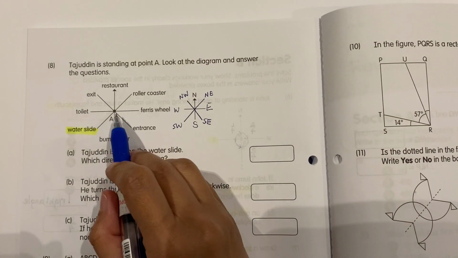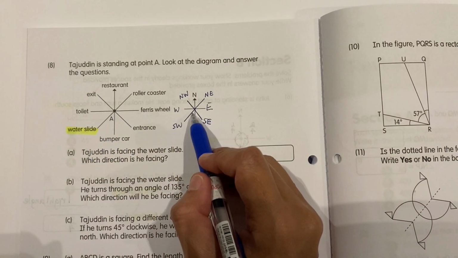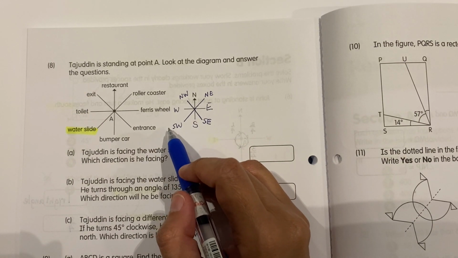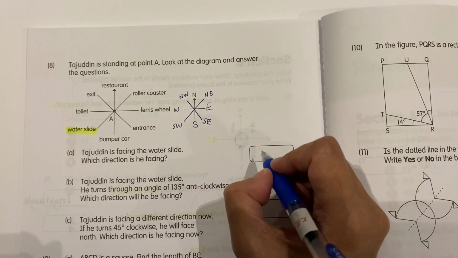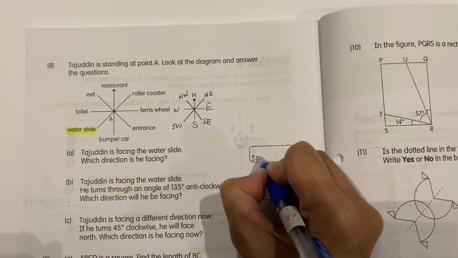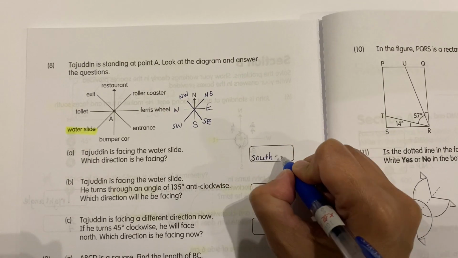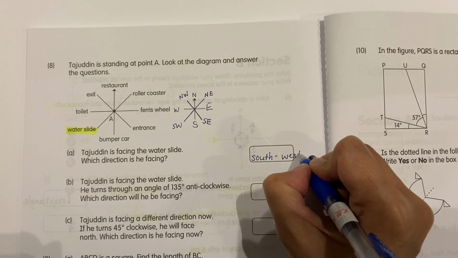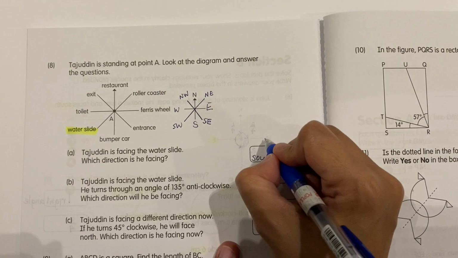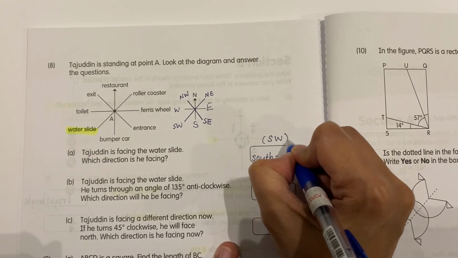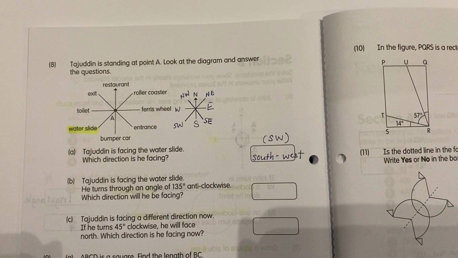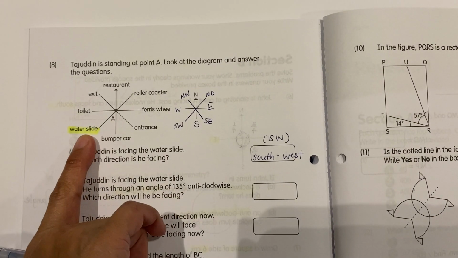Okay, so if the water slide is on this side, it is your southwest. So you just write it as southwest, or you can just write it as SW. Okay. Tajuddin is facing the water slide again.